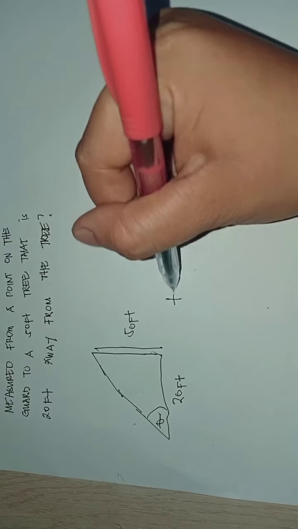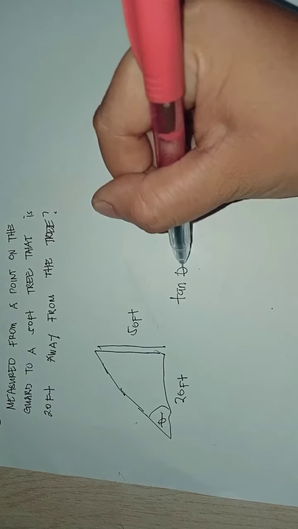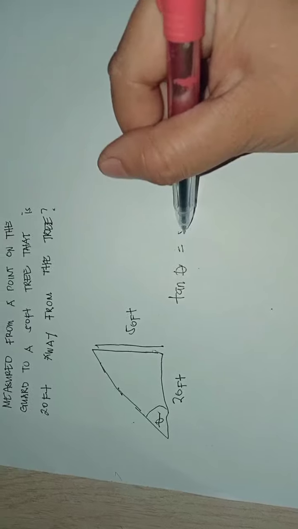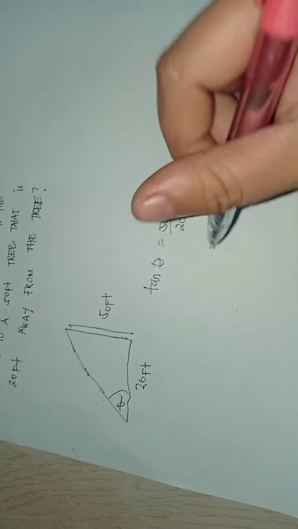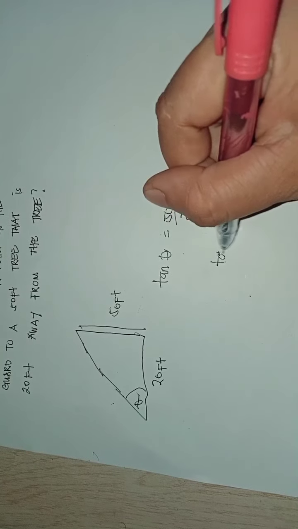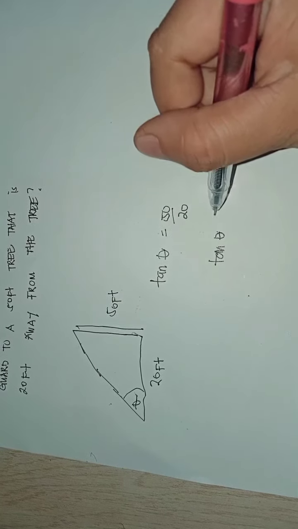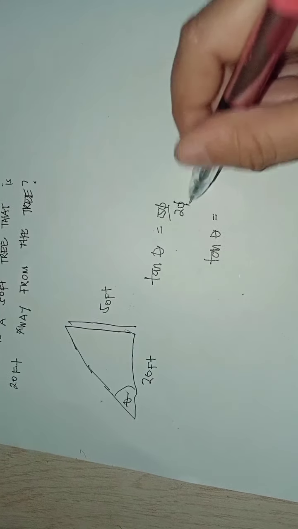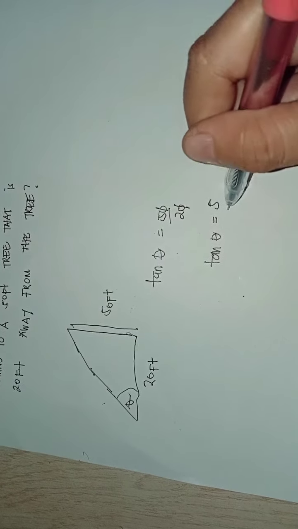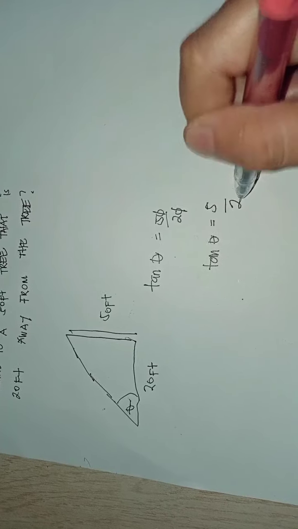So to calculate, tan theta is equal to 50 over 20 feet. Tan theta is equal to, cancel out the 2, 5 over 2.